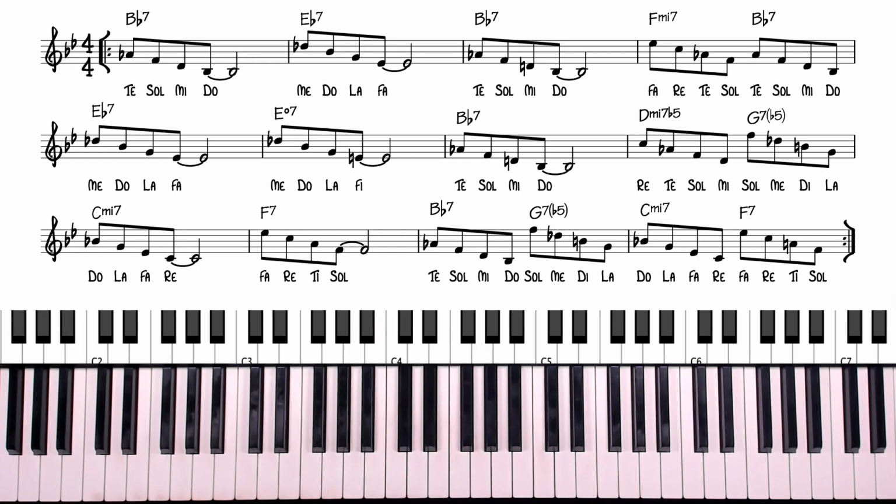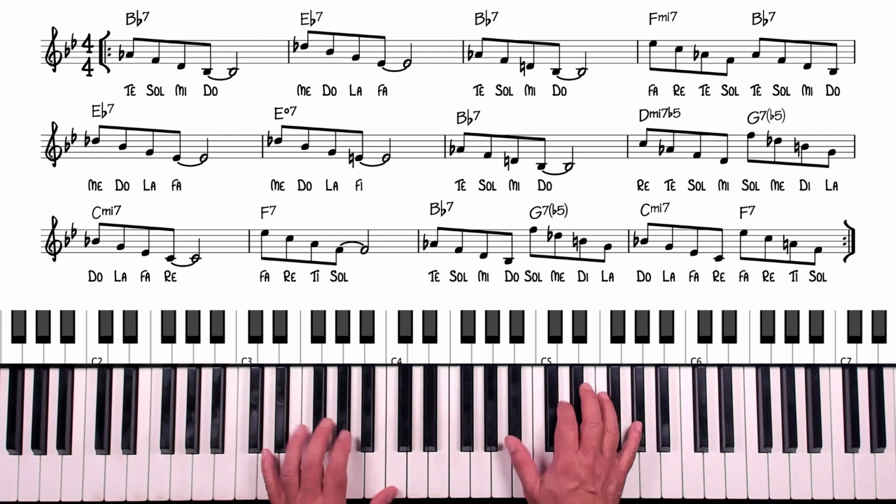And that's it. Now, let me see if we can play actually with our band. We may have to play up an octave, and this is fine.